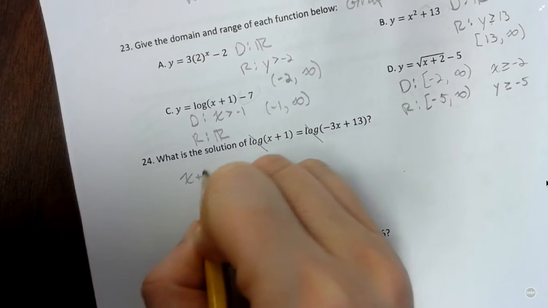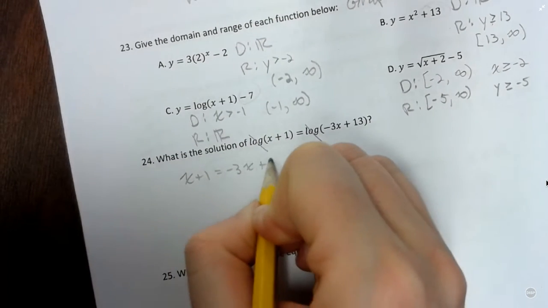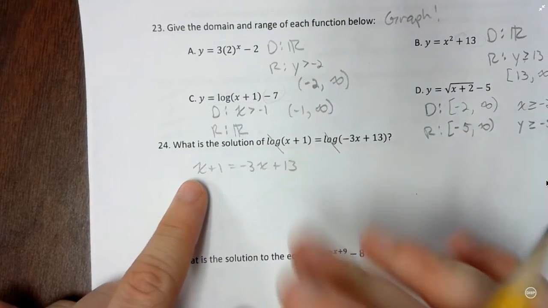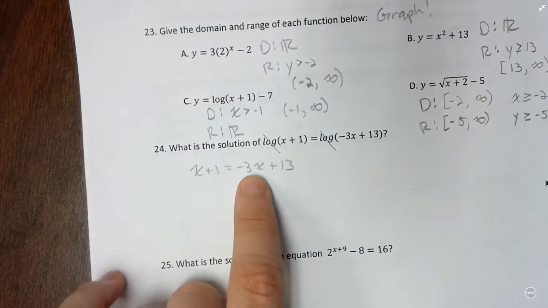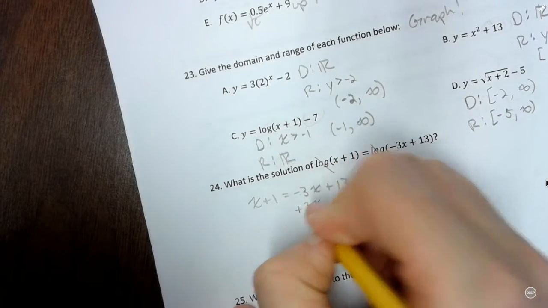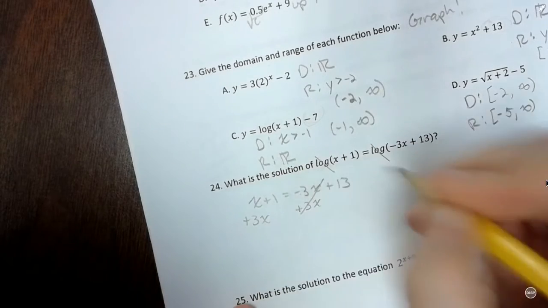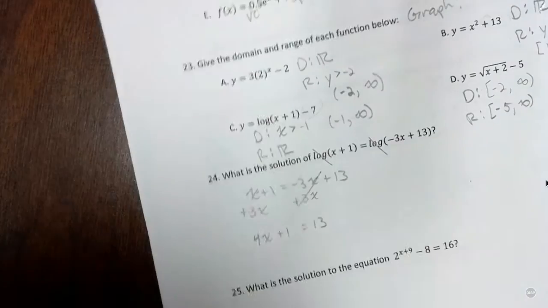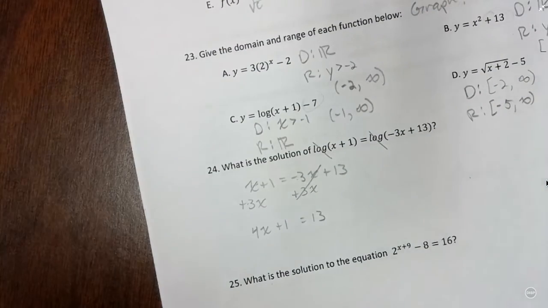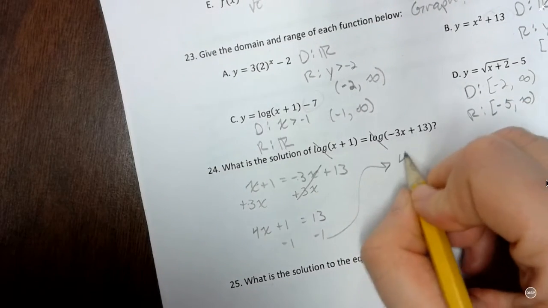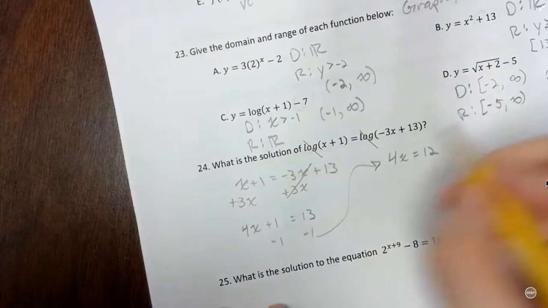And then I get x plus 1 equals -3x plus 13. And I have to cancel the x's either from the right or from the left. It really doesn't matter, but I'm going to cancel this one because then my x's will be positive, and I kind of like it like that. So a -3x is going to be canceled by adding 3x. So x plus 3x is 4x plus 1 equals 13. And then I can subtract 1 from both sides. So 4x equals 12, and then divide by 4.